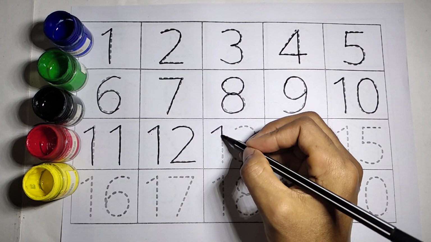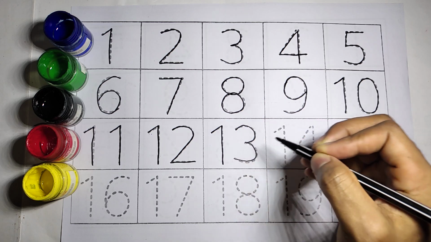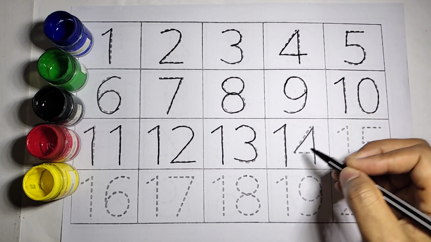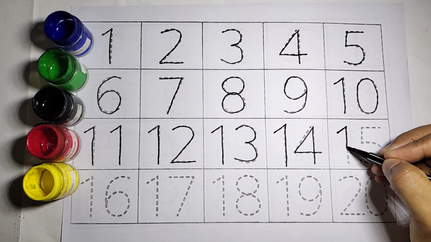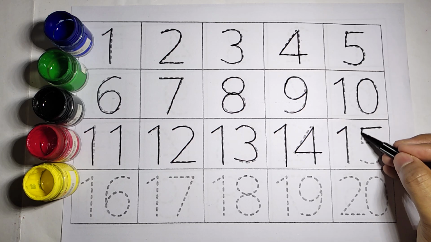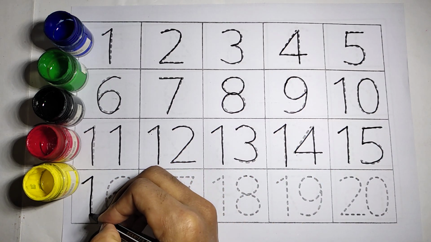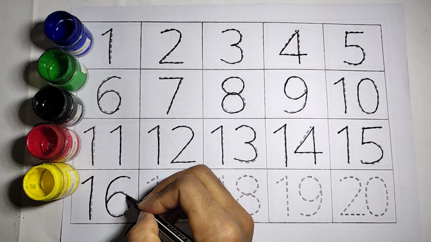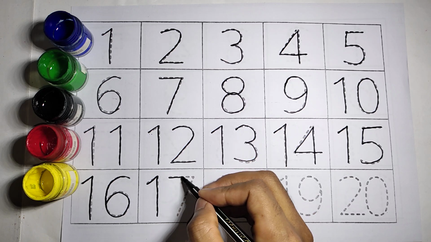Now we draw the number of 13. And the next one is 14. Kids, now we draw the number of 15. Sixteen. Now we draw the number of 17.